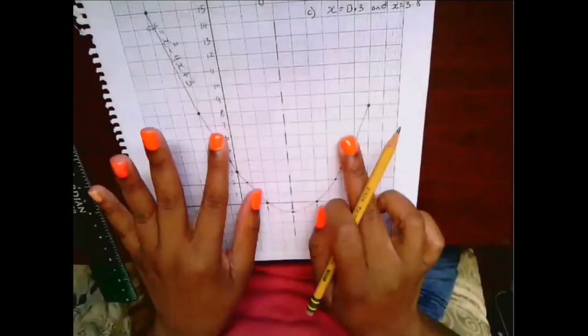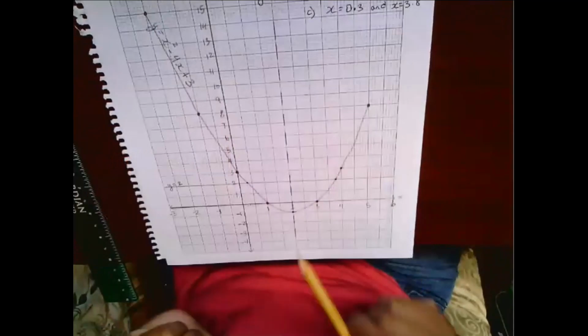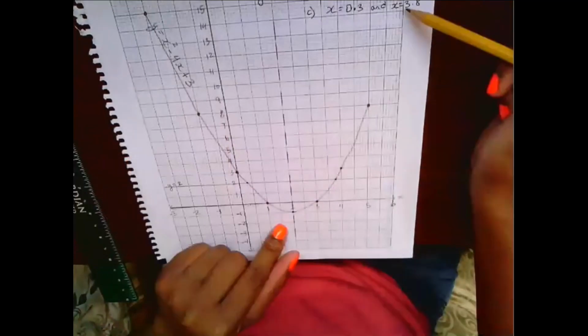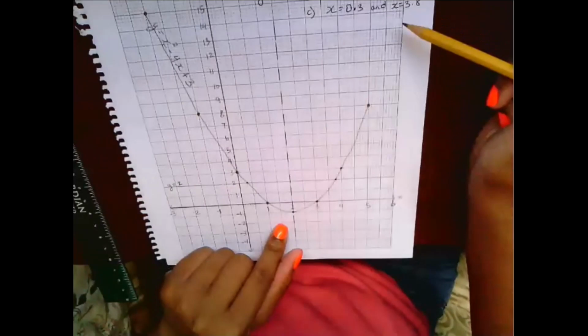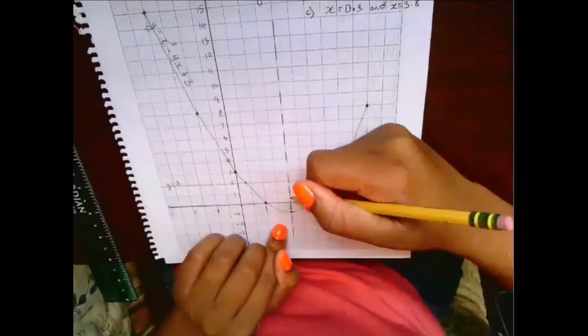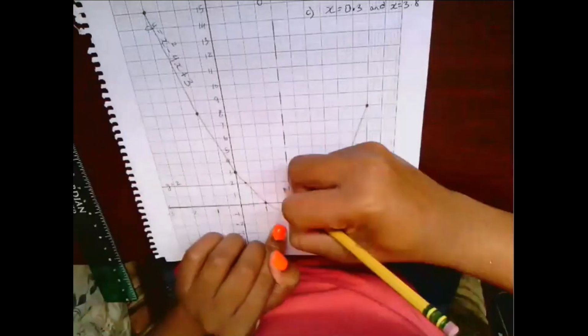What I'm looking for is a line that goes through my minimum value, because the reality is that if this curve were extended, it would in fact be a symmetrical curve. And I'm going to label my line of symmetry. I know it goes through x equals 2, and so this line's name is x equals 2.